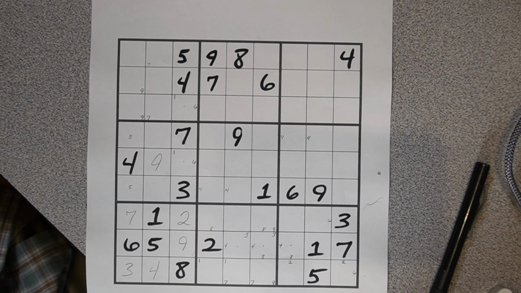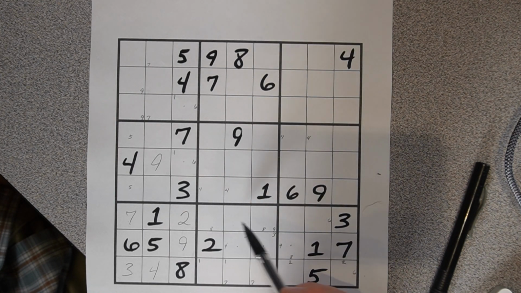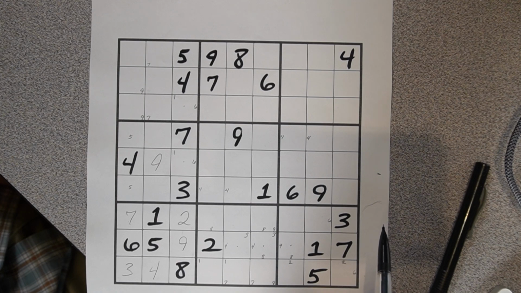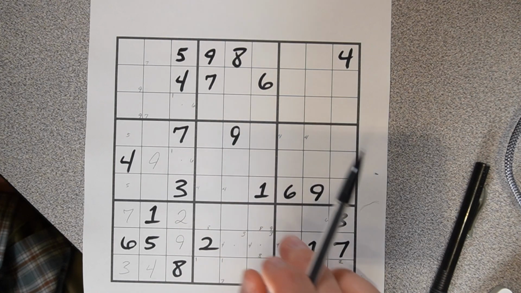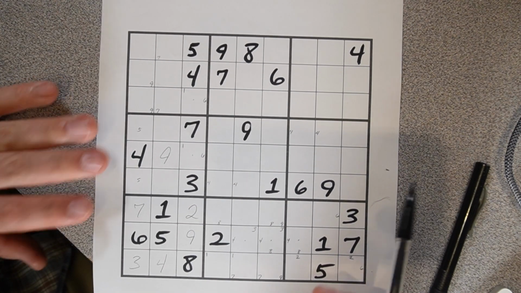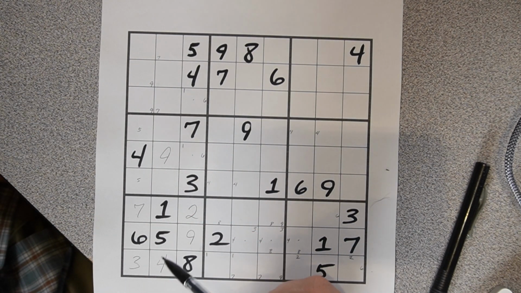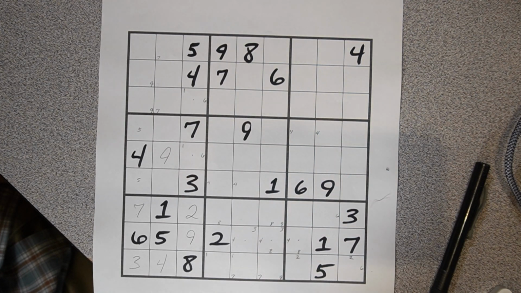Okay. Fives. We have these 2, but we can't narrow it down to less than 3. We end up with a 5 here. Let's narrow it down to that. We have a 5 there.